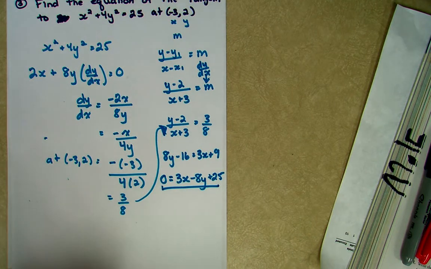So there are no new rules associated with this implicit differentiation. The only thing you have to be aware of is when you differentiate y, you have to multiply by dy/dx because that's always our inside derivative.